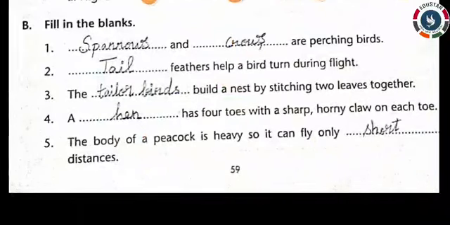Exercise B. Fill in the blanks. See the first one. Dash and dash are perching birds. What are the answers? Good. Sparrows and crows. Number 2. Dash feathers help a bird turn during flight. And the answer is tail.